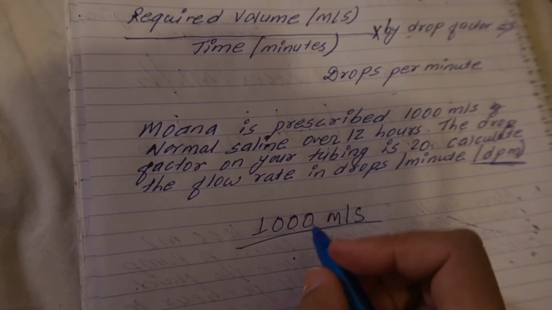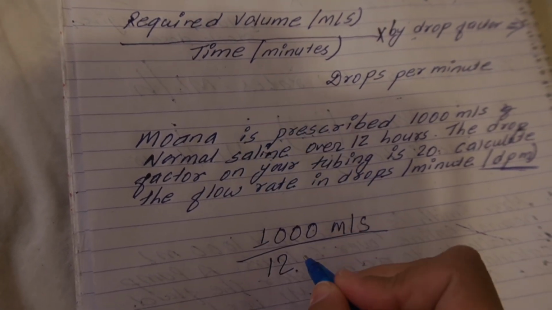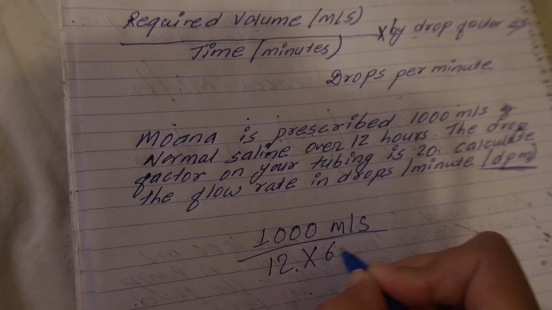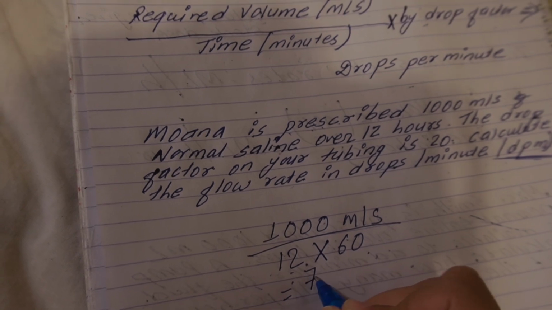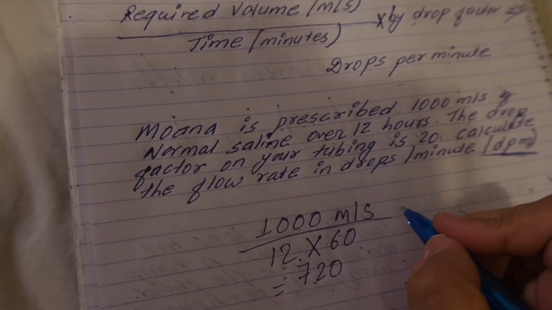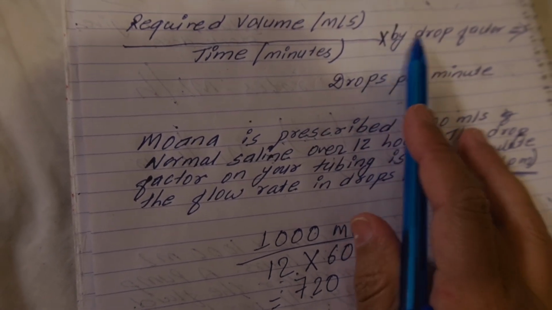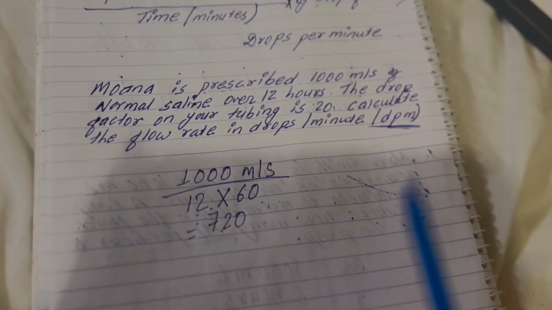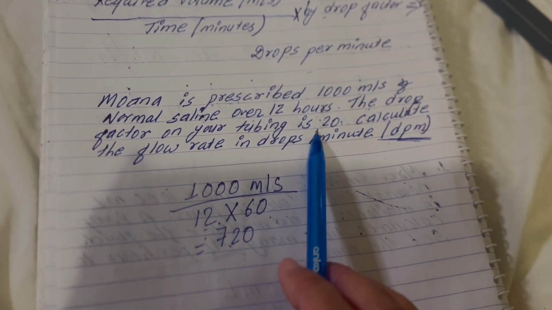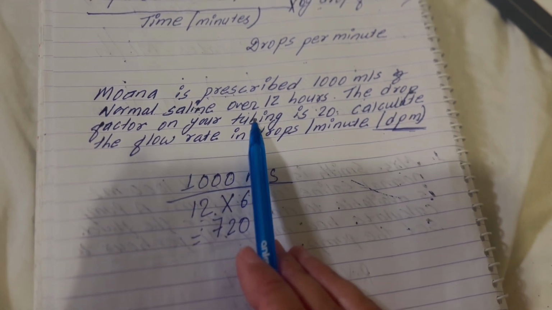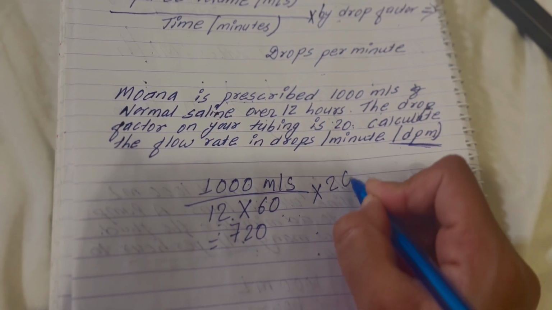The time is 12 hours, but we need minutes, so we multiply by 60 and get 720. After that, we look for our drop factor. The drop factor on your tubing is 20, so we put 20 here.